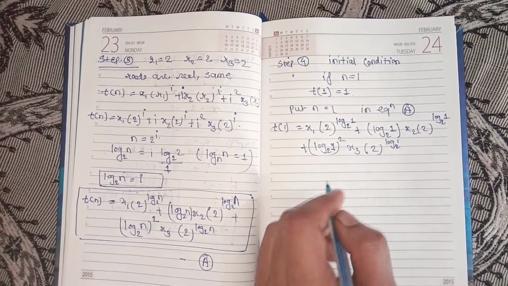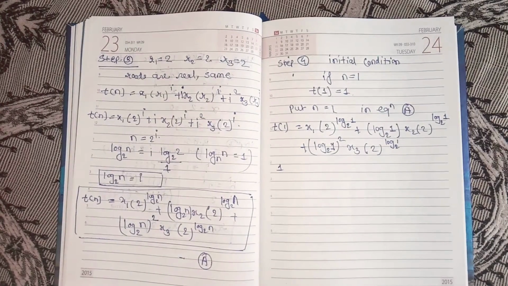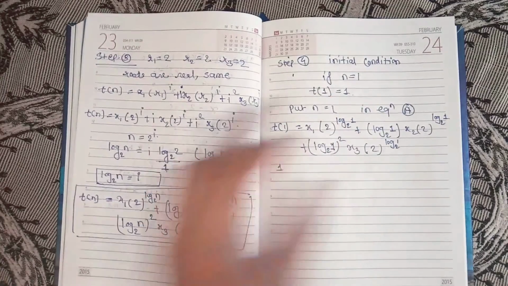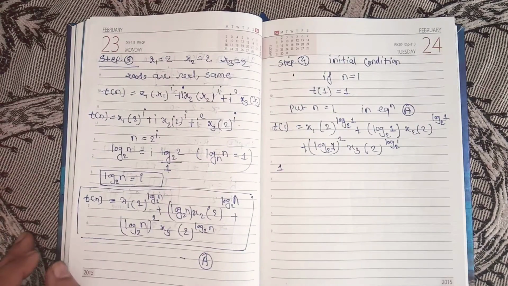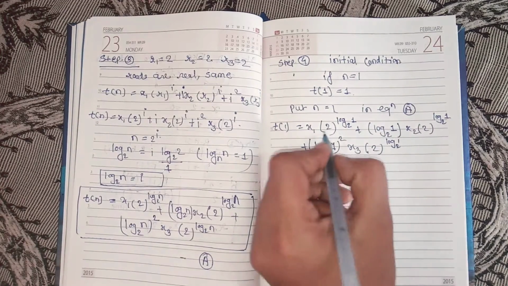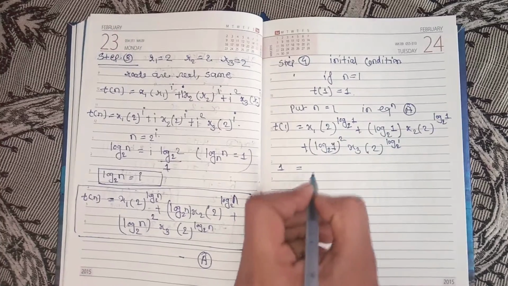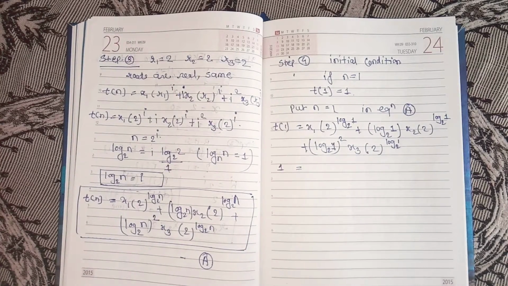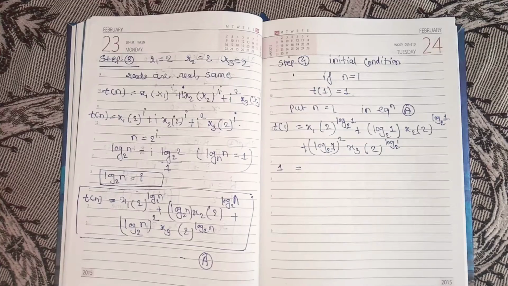Fine. So what is the value of T of 1? T of 1 is 1. Fine. So after putting log base 2 of 1 in the calculator, which value will I get? I am showing here how to get the value from the calculator.